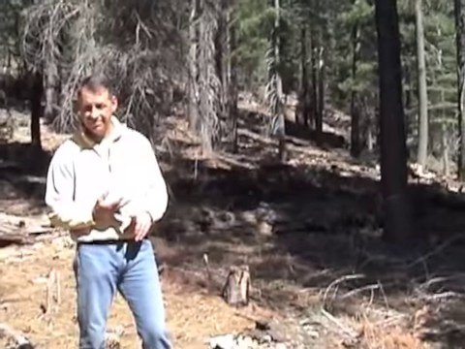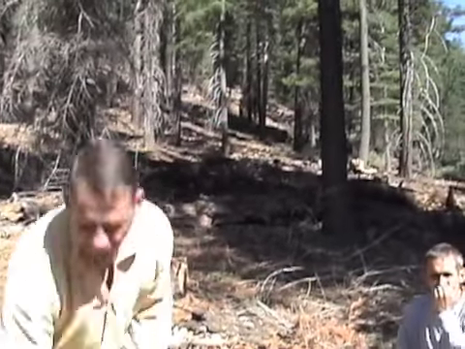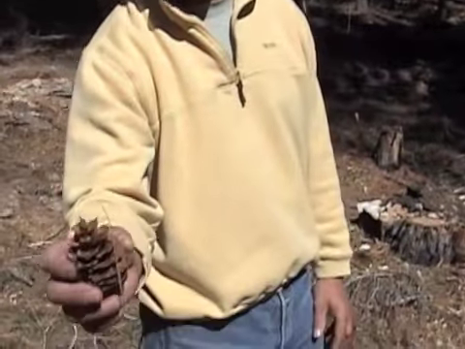The rumor I heard was the seed of a Doug fir needed to be... There's been no fire here. That's a Doug fir cone. Do you think those seeds came out of there okay?